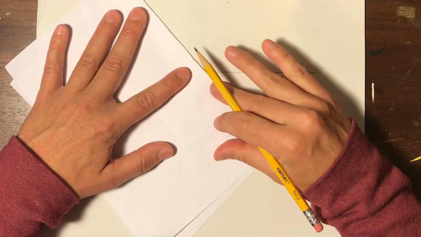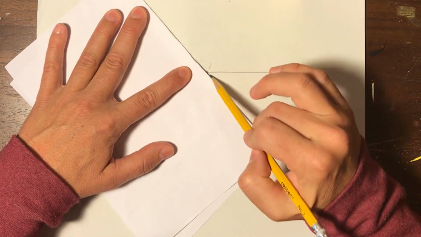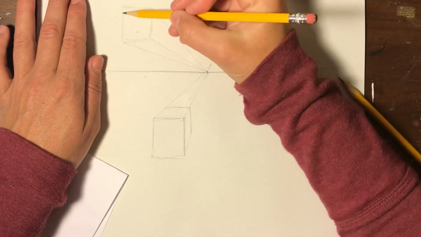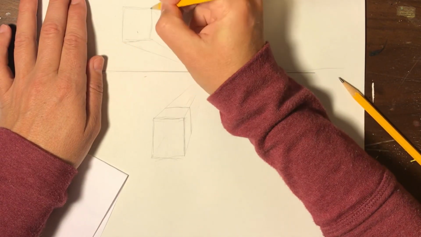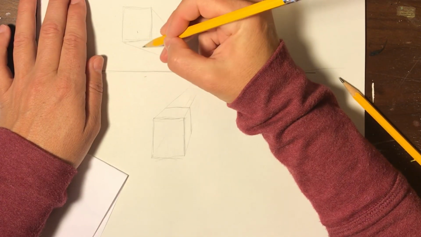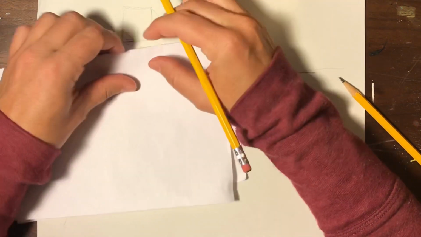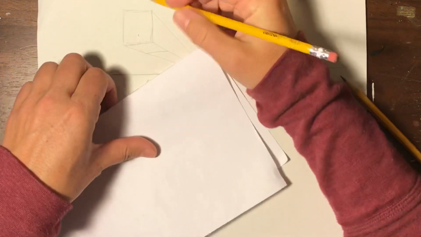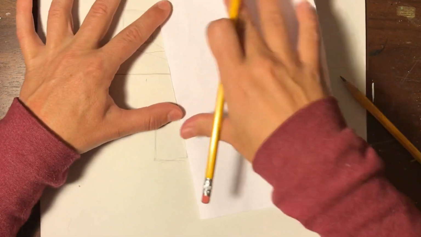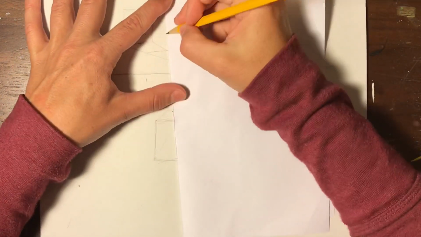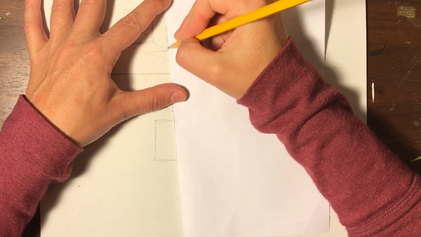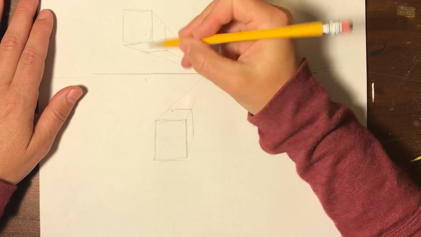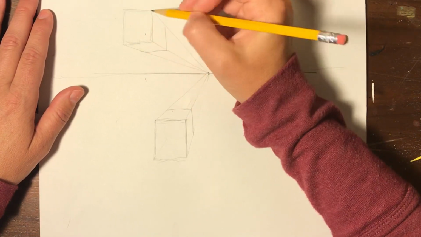I know when you don't use it, it's harder, and remember, you can use another pencil for it if you need it. Okay, so I have that drawn. Now I have to draw the parallel lines. Now this line has to have a parallel line. This line is going to have a parallel line. Okay, all right, so now we have kind of a floating box. This one's on the ground, this one's up in the air.